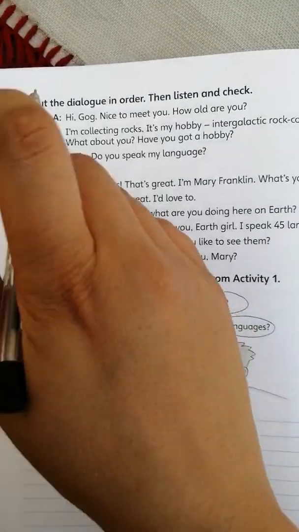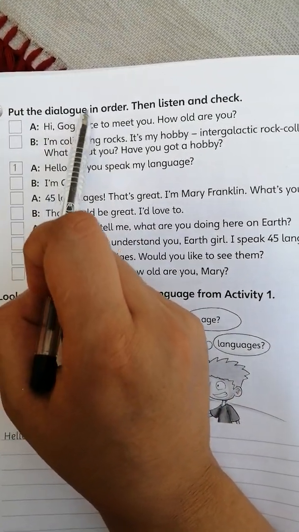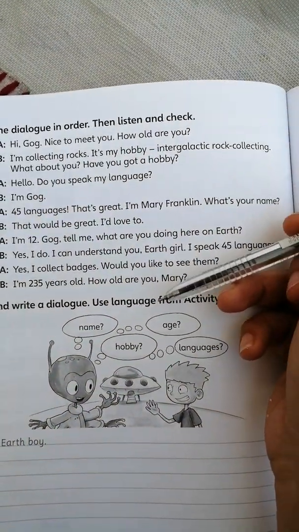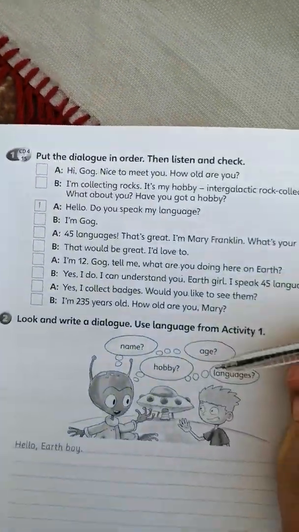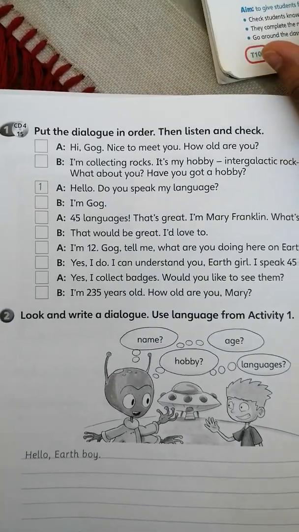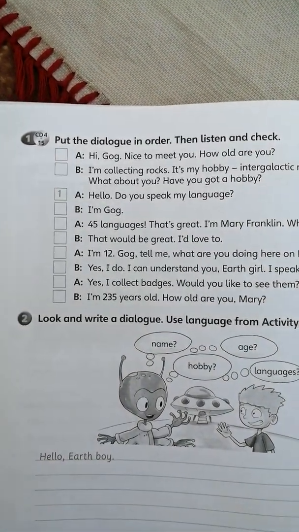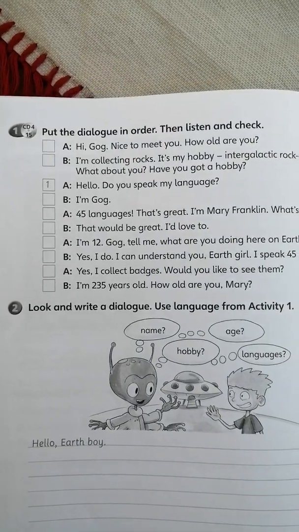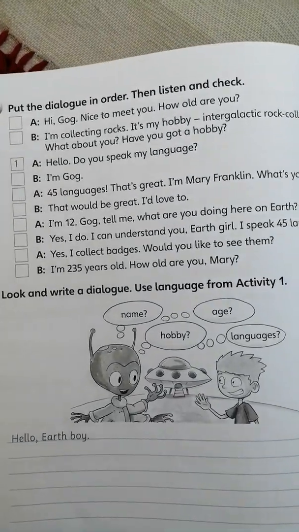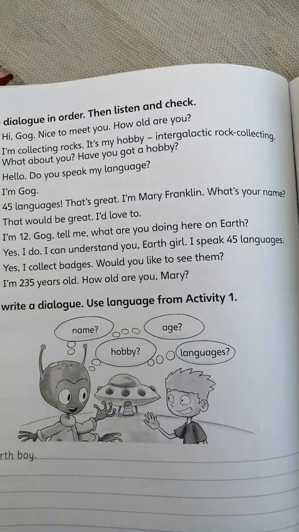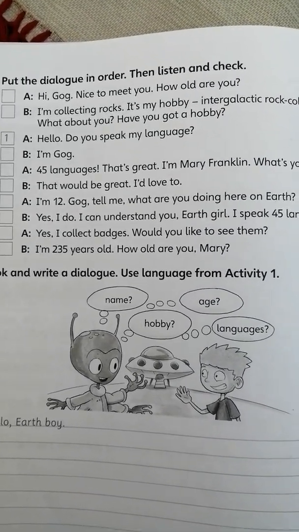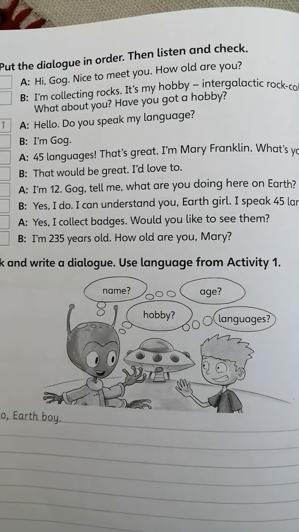Here we can put the dialogue in order, then listen and check. We are going to read this to make the story in order. We are going to read all these sentences, and we can understand first to complete a full story. Okay? Are you ready? You can do it with me. Okay? Let's start.